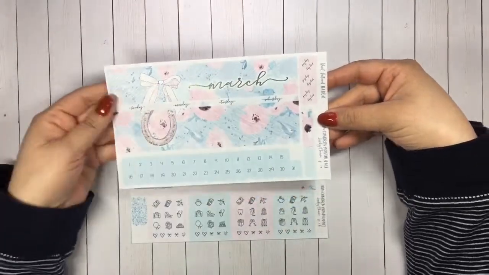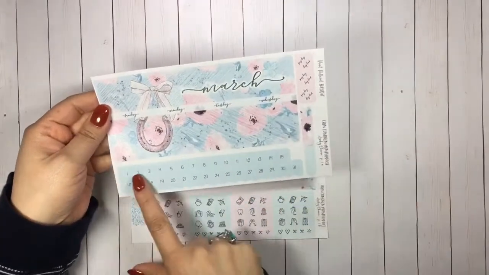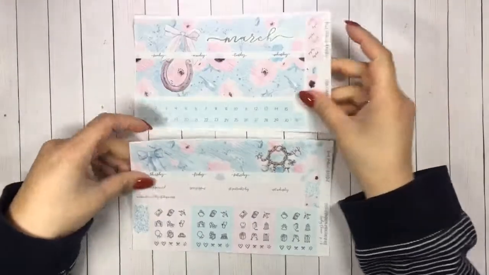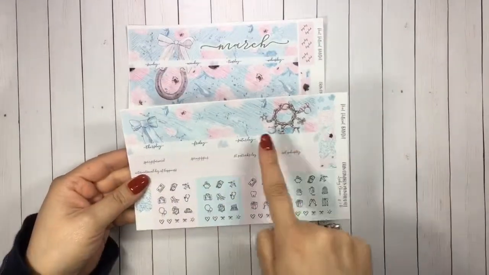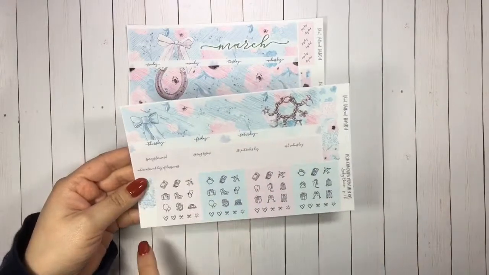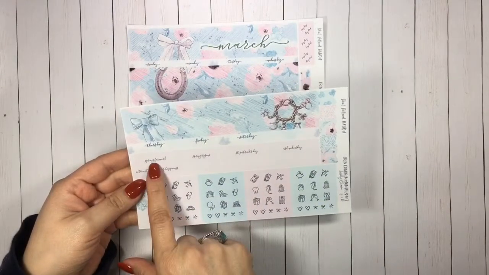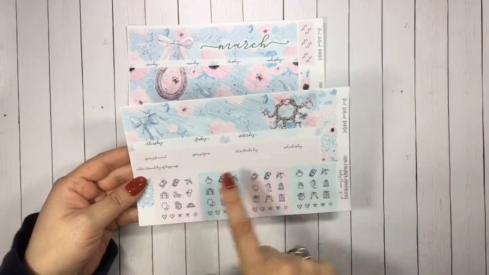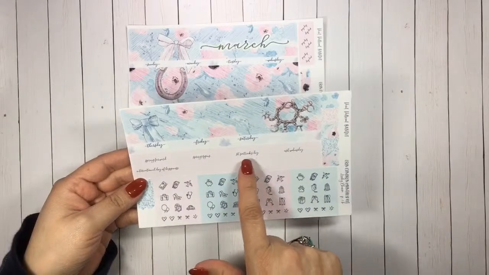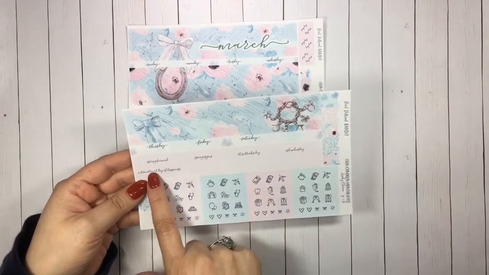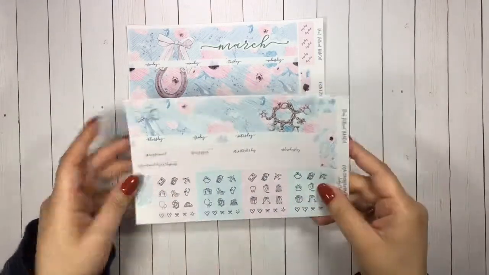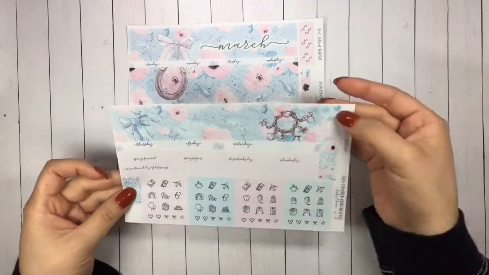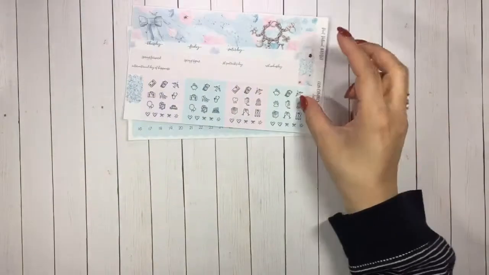You've got the March up here with your Sunday through Wednesday. You've got your day covers here. You have some payday stickers and some little arrow stickers here. The second part is the Thursday through Saturday. And then you have your holidays: Spring Forward, Spring Begins, St. Patrick's Day, Ash Wednesday, International Day of Happiness, and then you have all of your little icons here. And then I think these are some more arrow stickers right here, and then you have some page flags on this side as well.